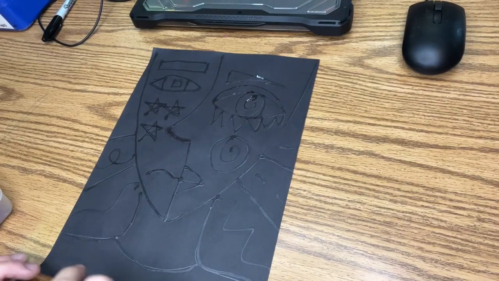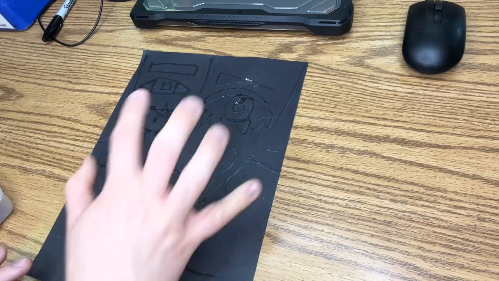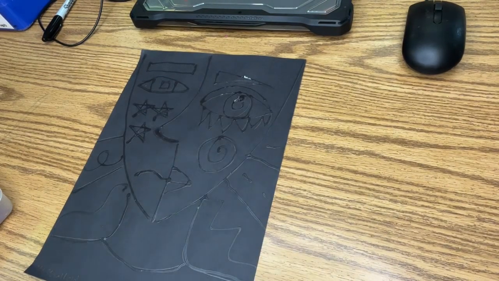So today you guys are going to be working on your glue line portraits. It could be a self-portrait of you that's abstract. It could be someone else. It could be someone made up.